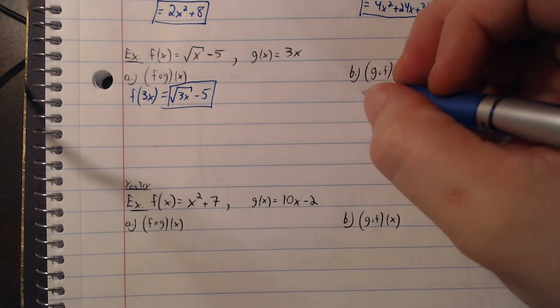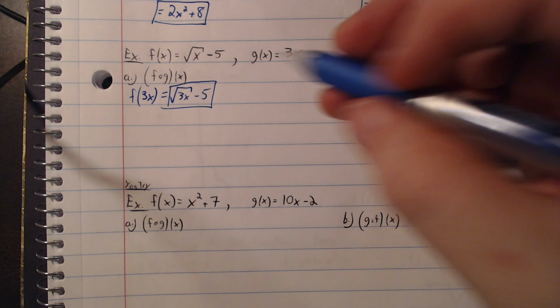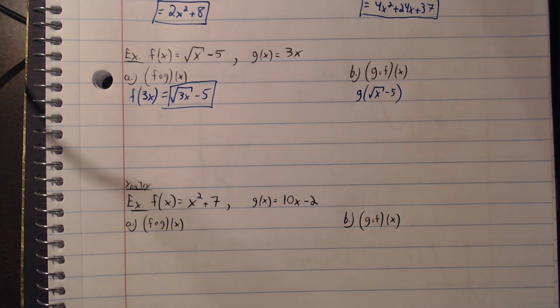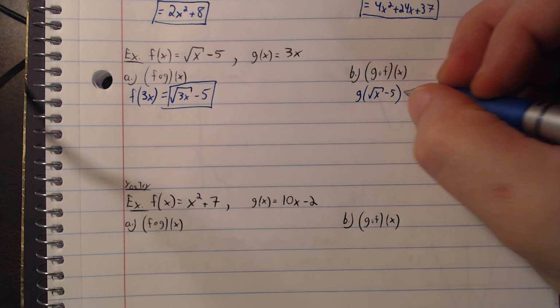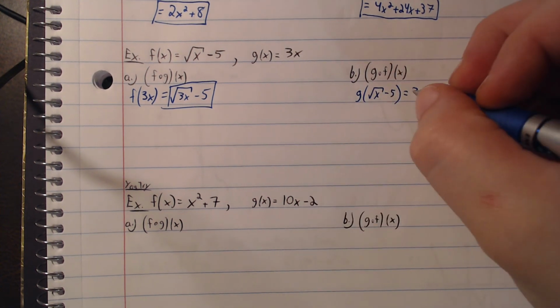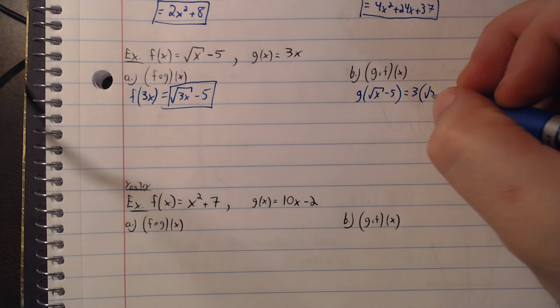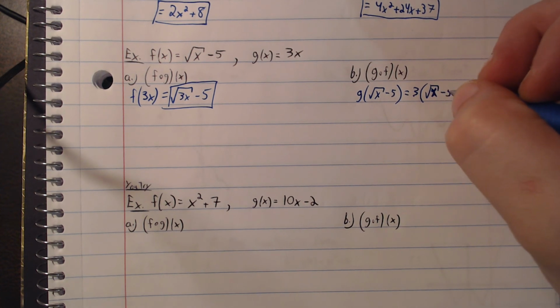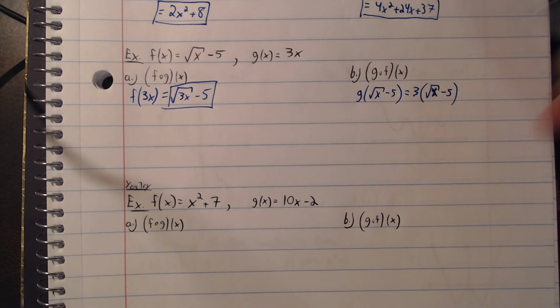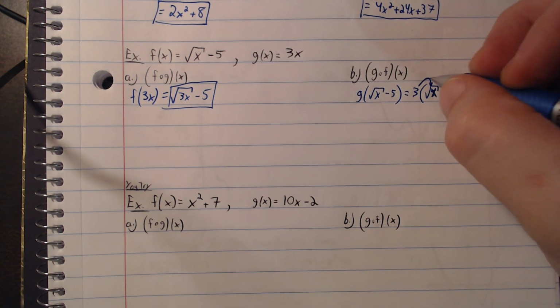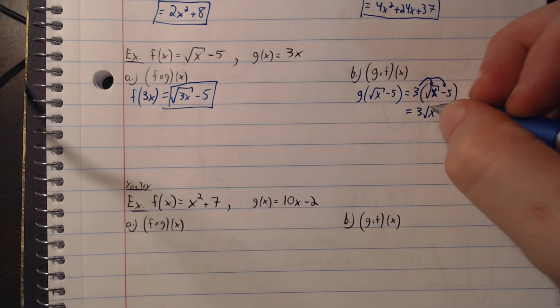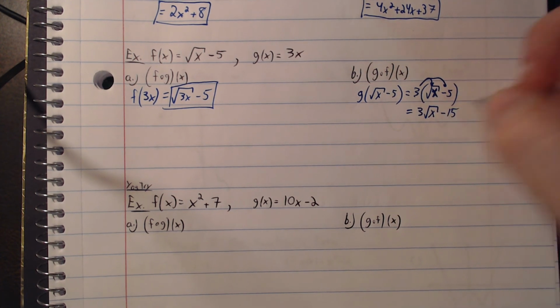For this problem, we're going to take g and plug in the square root of x minus 5 everywhere we see an x. Well, g's function is 3 times that thing, which is the square root of x minus 5. So here we do have to do a little bit more work. We have to distribute the 3. So we're going to get 3 root x minus 15.